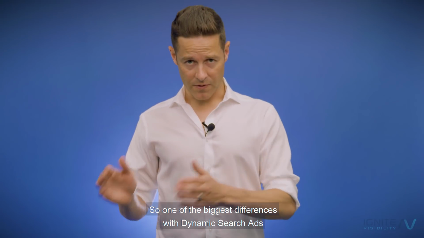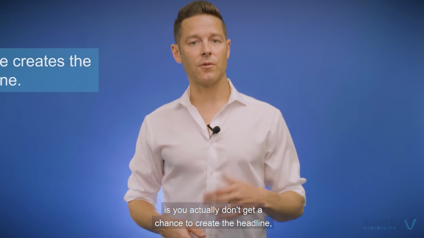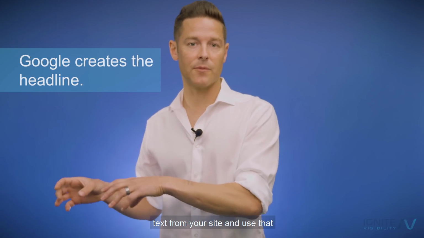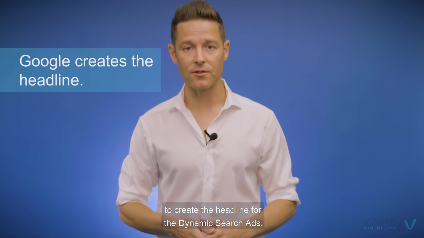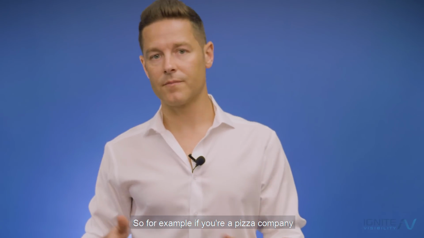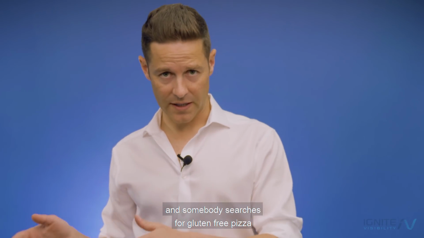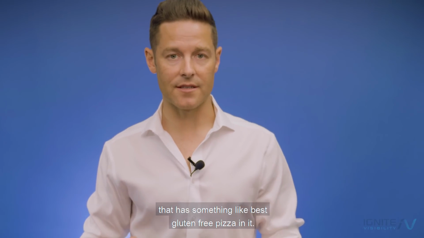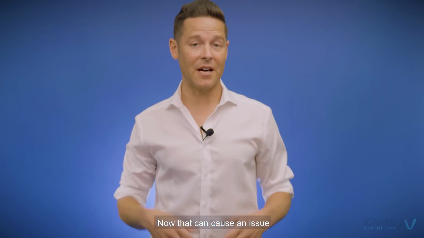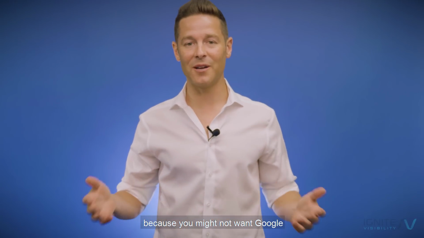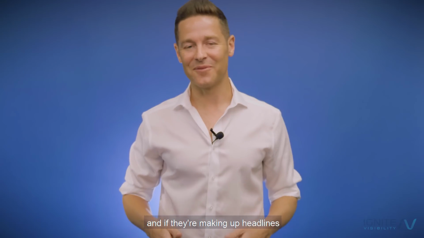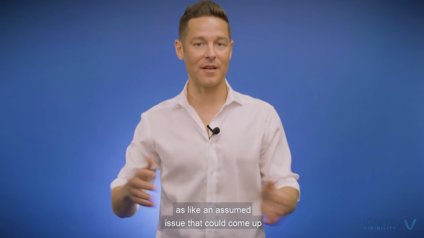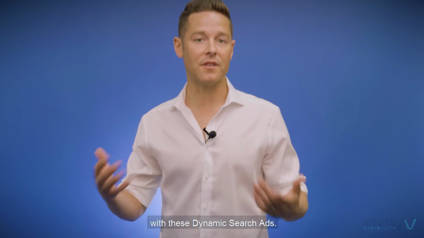So one of the biggest differences with dynamic search ads is you actually don't get a chance to create the headline. Google creates the headline for you. So what they'll do is they'll actually pull text from your site and use that to create the headline for the dynamic search ads. So for example, if you're a pizza company and somebody searches for gluten-free pizza, then Google is actually going to return a headline for the advertisement that has something like best gluten-free pizza in it. Now that can cause an issue because you might not want Google to make up a headline for you. And if they're making up headlines, it might not be what you would have wanted to write. So that's something that you kind of have to think about as an assumed issue that could come up with these dynamic search ads.